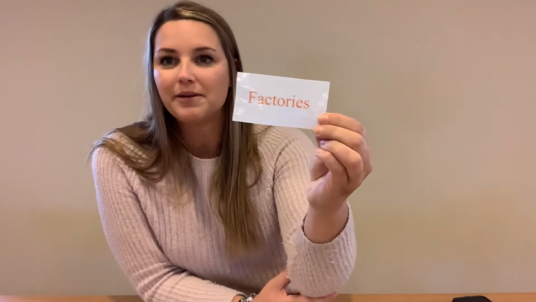Same with our watch. Our watch was probably made at the factory, but it also contains glass or a metal. And both of those are natural resources: glass was at one time sand, and metal is a natural resource. So these are going to be put into our natural resource pile. Like I said, just for the store, the factories pile is going to be completely empty too. Nothing just came from a factory.